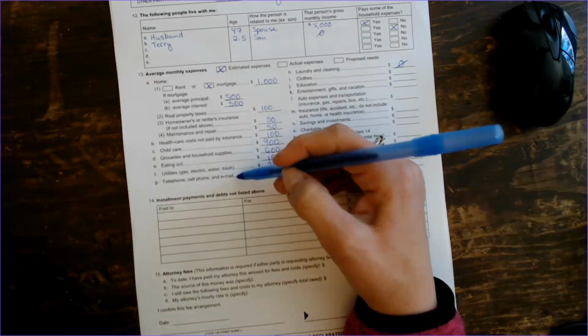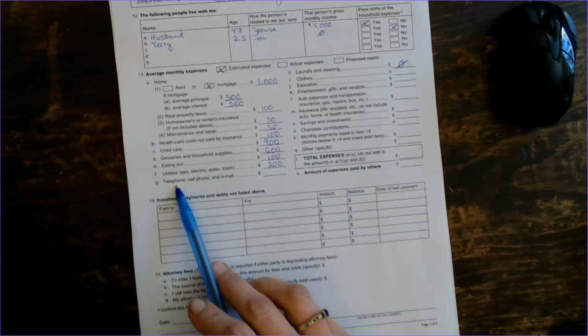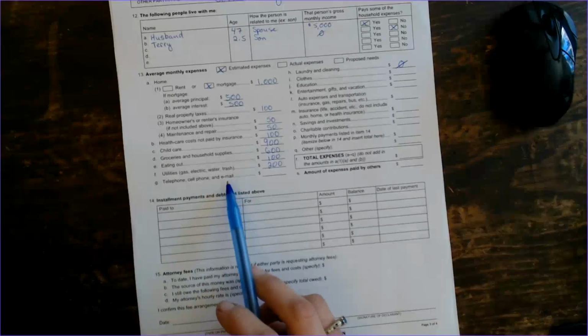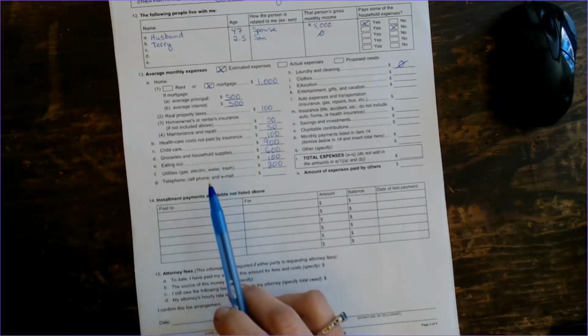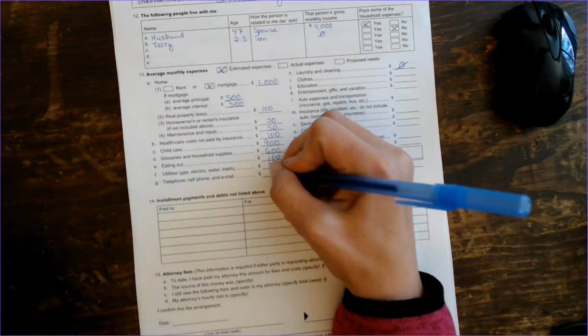And then telephone, cell phone, email. For this section, I do telephone, cell phone, internet service, TV subscriptions. We're going to say that's $600 a month.